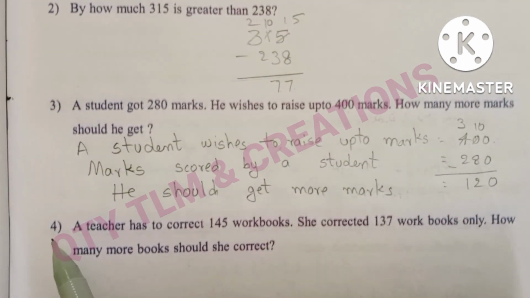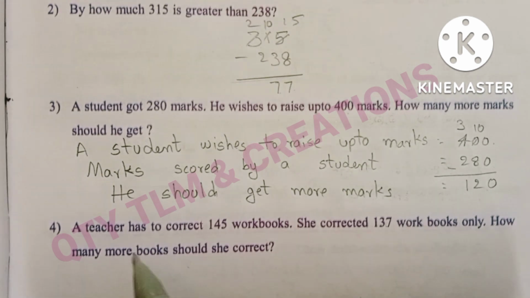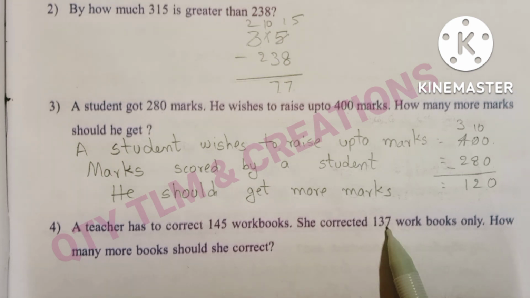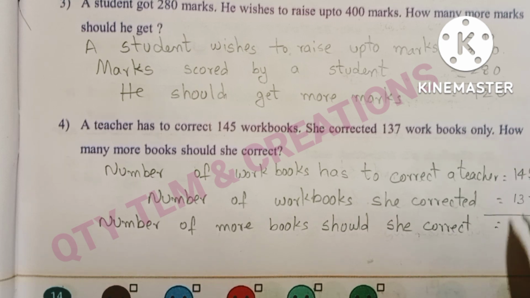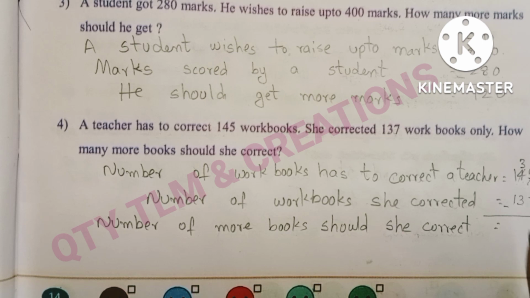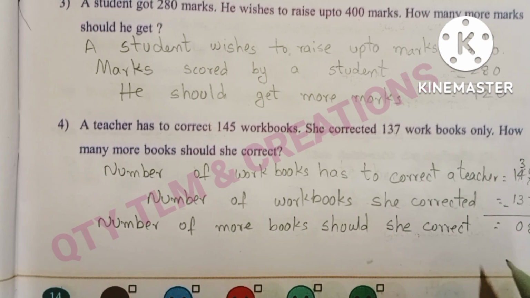Next question. A teacher has to correct 145 workbooks. She corrected 137 workbooks only. How many more books should she correct? Number of workbooks a teacher has to correct, that equals 145. Number of workbooks she corrected, that equals 137. Number of more books she should correct: here we have to subtract 137 workbooks from 145 workbooks. We get 8 workbooks.